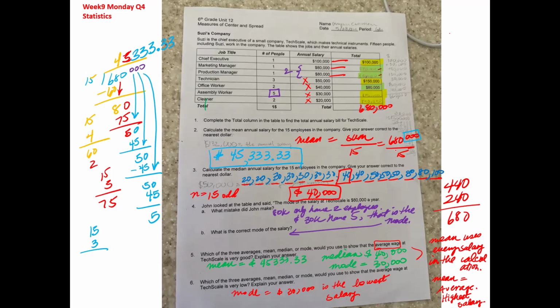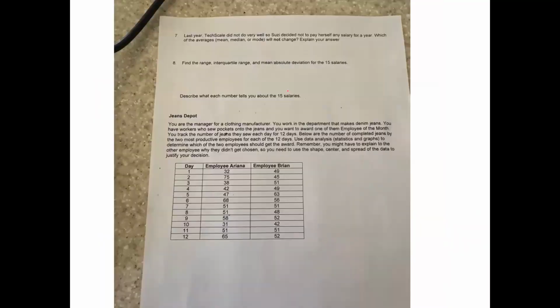The mode. Here's the thing: would the mode change if I say, here's me, I'm going to make $100,000 as well? Would that change the mode at all? No, because there are two people making 100,000, right? The mode is the most. So unless you have more than 5 people making $100,000, the mode's not going to change.